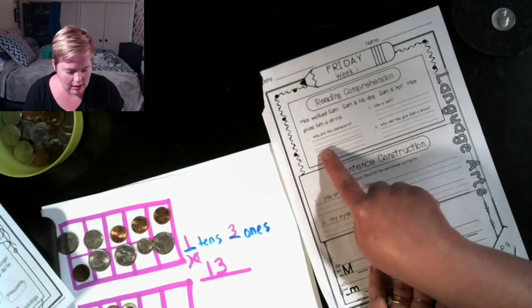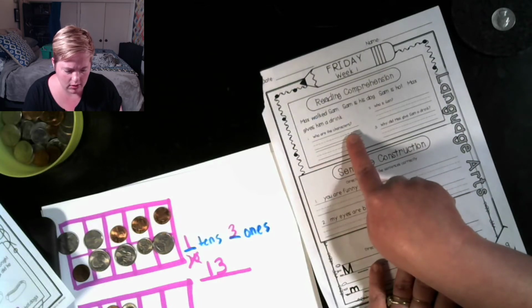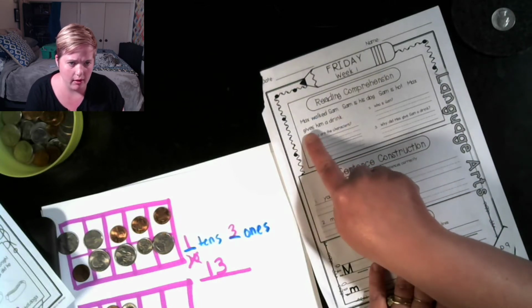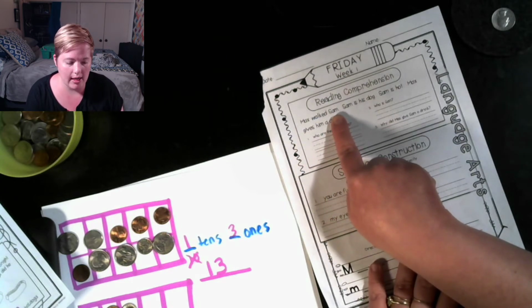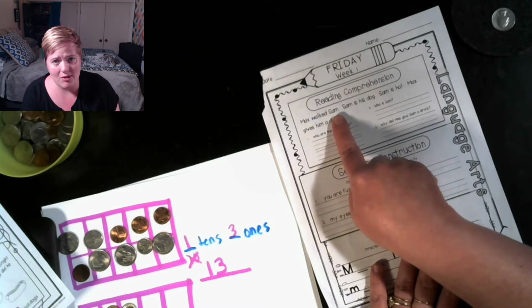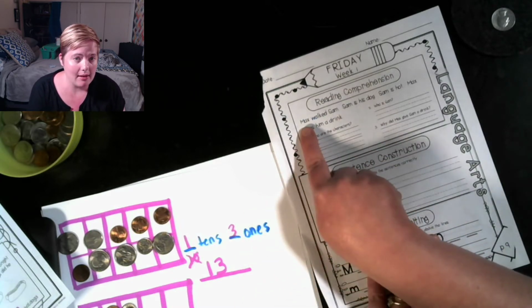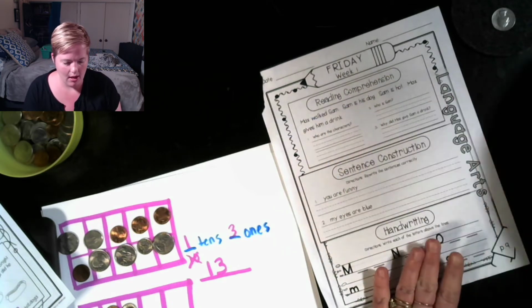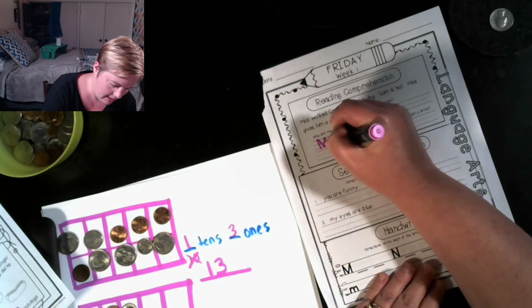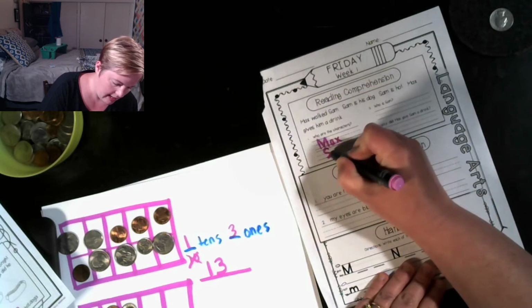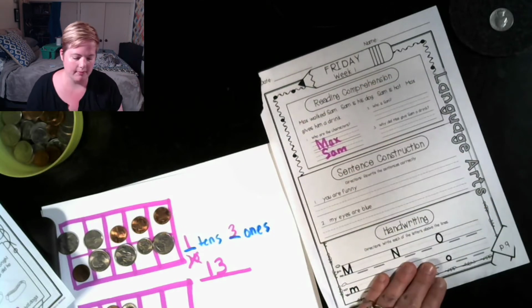So the first question says, who are the characters? Well, if you look up here, it says Max walked Sam. So right now, a character is a person or an animal in a story. So far we know about Max and Sam. So we could write Max is a character and Sam is a character.